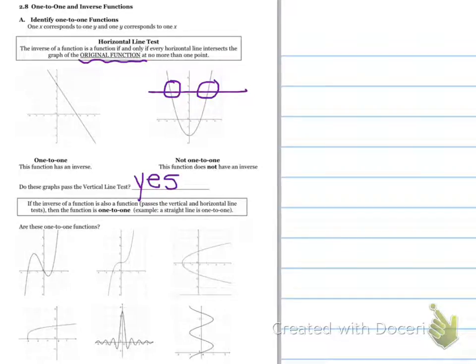They both don't pass the horizontal line test. So looking below, we have some examples. Let's first go around and see if each passes the vertical line test. The first one does pass the vertical line test. So does the second one. However, this one does not. Down at the bottom, it passes. Over here, it passes. And this last one, it does not.